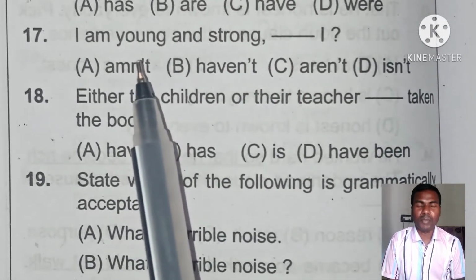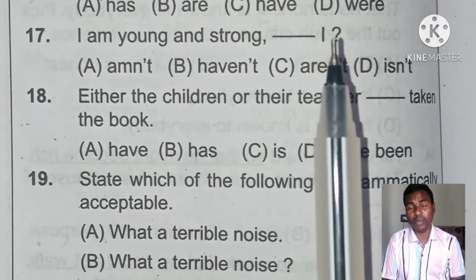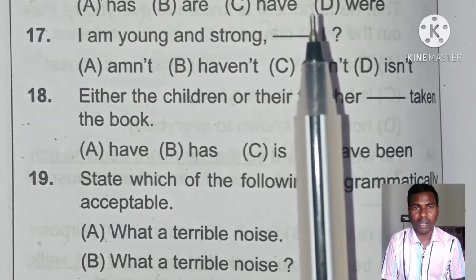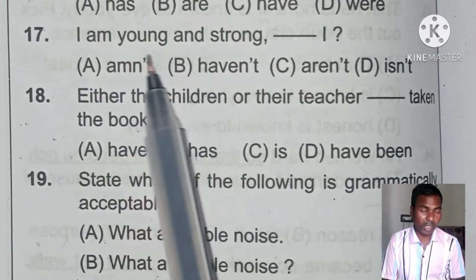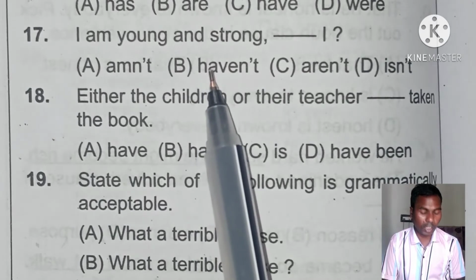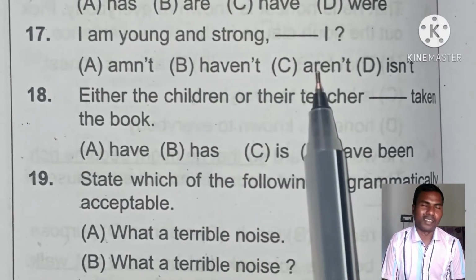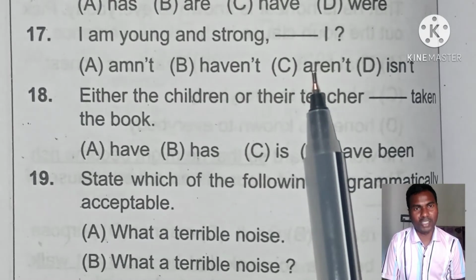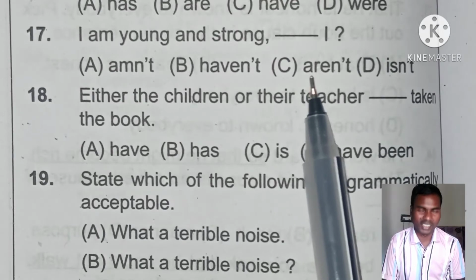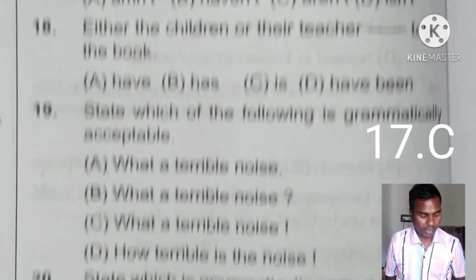Why does this question come up as important? When you have the subject I and you are asked to make a question tag, remember that we will not write am not I. I am strong, am not I? No, you cannot. So this is C, the answer. This question is given only to test the student's knowledge. So number 17, C is the answer.